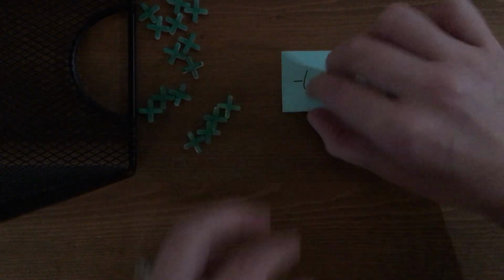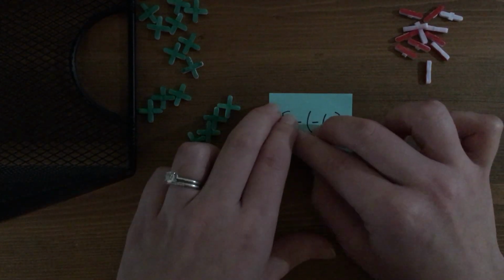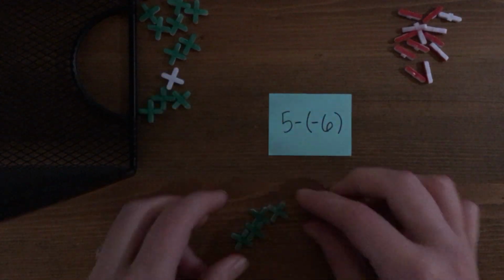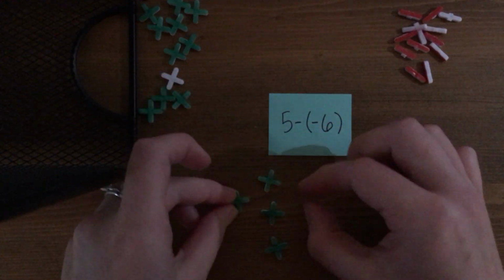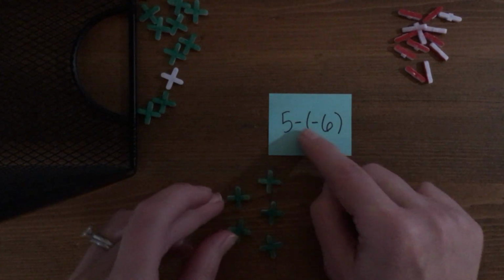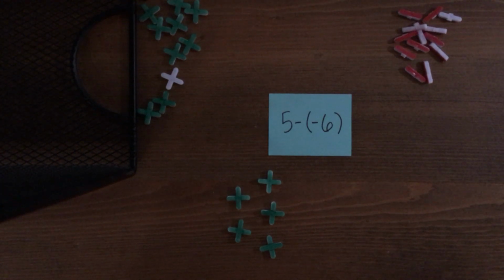Let's look at another one, and then we'll take some notes. So 5 take away -6. So 1, 2, 3, 4, here's 5. I want to take away -6. Do I have any negatives? Yeah, I don't have any negatives.